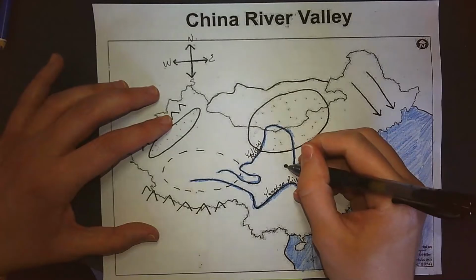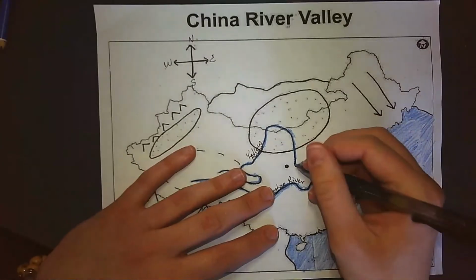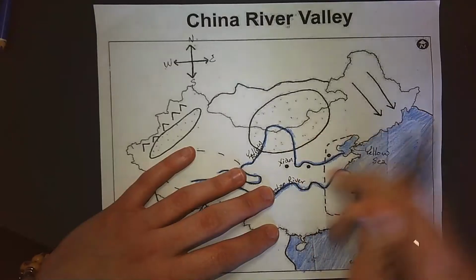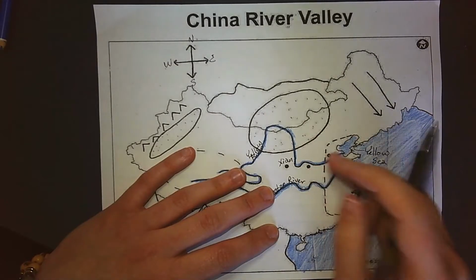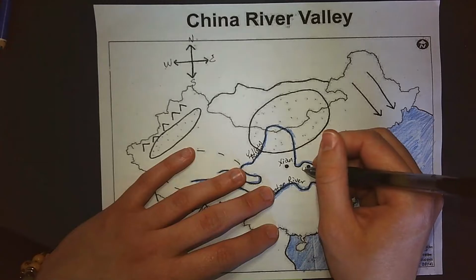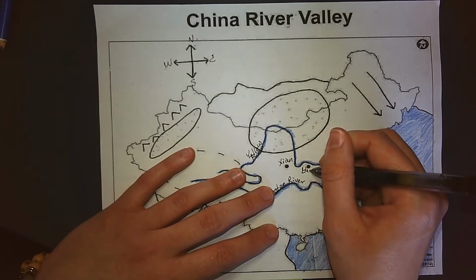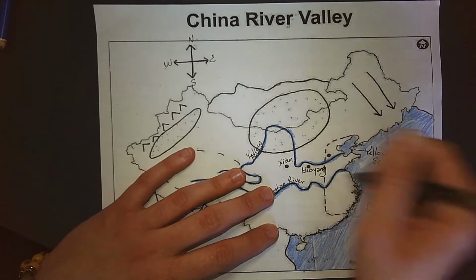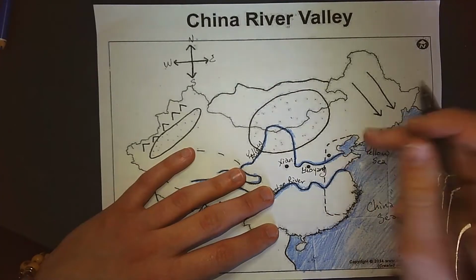So the westernmost city here that we have is the city of Xi'an. Here we have the city of Luoyang. And then over here we have Anyang.